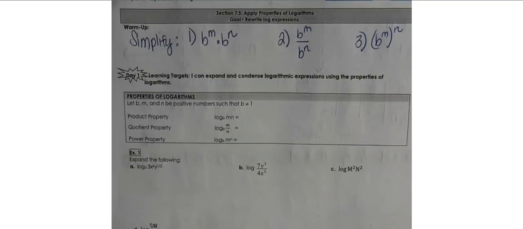Before we get started though, I want you to please go ahead and simplify the following expressions on your own. We have b to the mth times b to the nth. We have b to the mth power divided by b to the nth power. And we have b to the mth power raised to the nth power. Please use your properties of exponents in order to simplify each expression. And when you have an answer, I want you to go ahead and restart the video and we'll see how well you did.